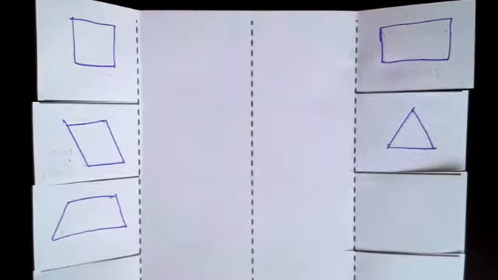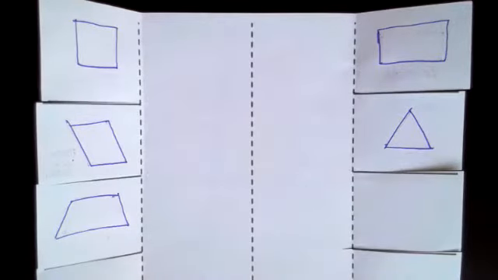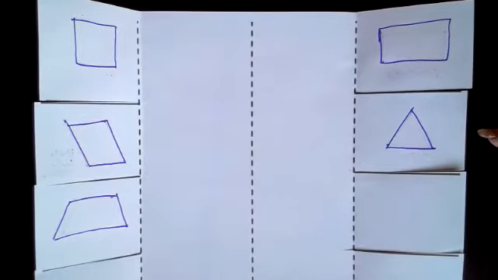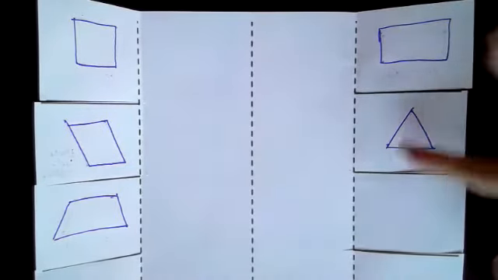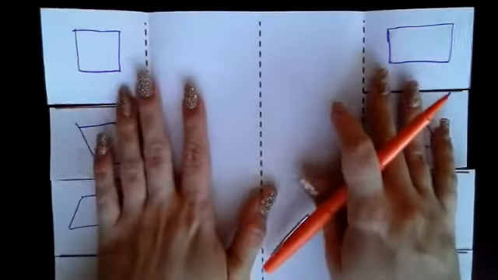Okay, so now that we have the 5 shapes drawn and for the most part labeled on the front, we're going to label them on the inside with their different parts. We're going to look at each shape, talk about the parts that make up that shape, and then write down the formula to find the area, or the space enclosed within the perimeter, or all the sides, of each shape. So we're going to start off with rectangles and squares.